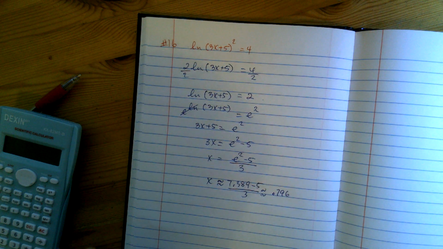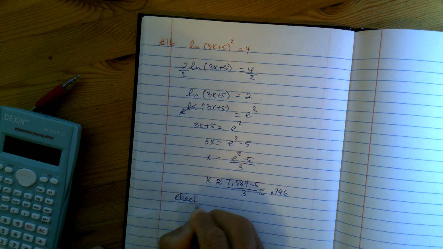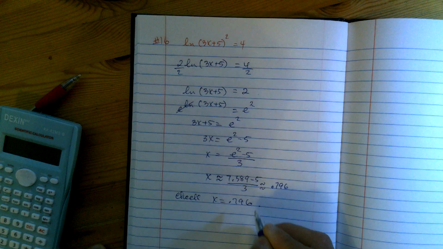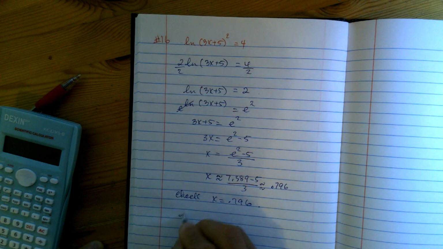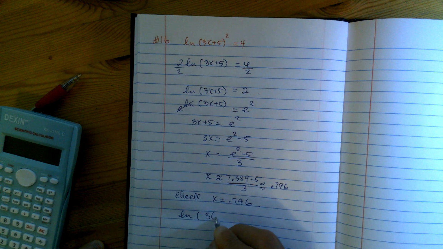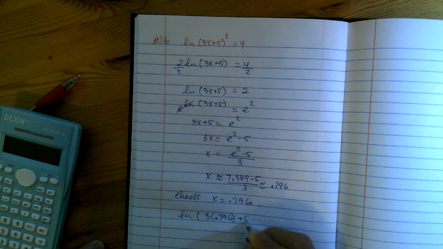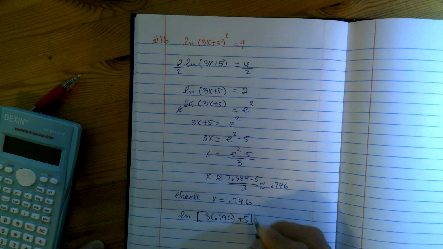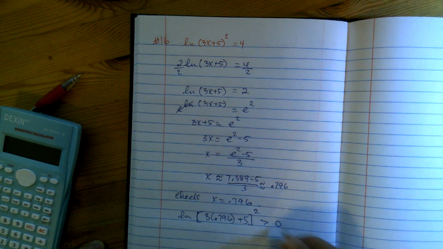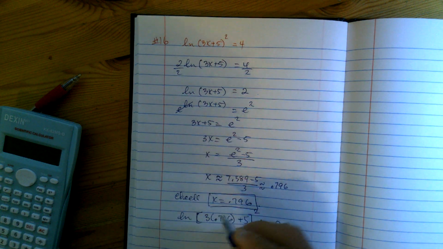Now we check for the solution. Definitely this is going to be a positive number. If we check for extraneous solutions where x equals 0.796, we plug it in. Clearly it will be a positive number, but I'm going to write it down anyway. And the result is going to be greater than 0, positive. So this will be a solution.